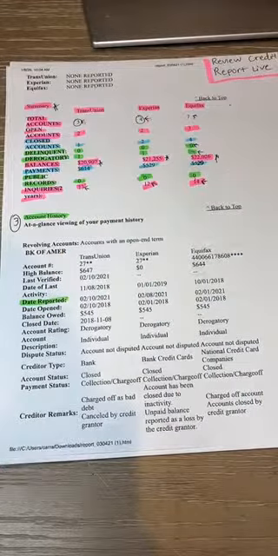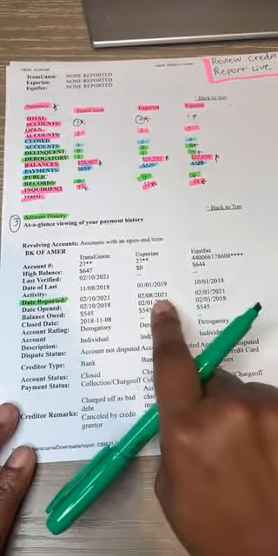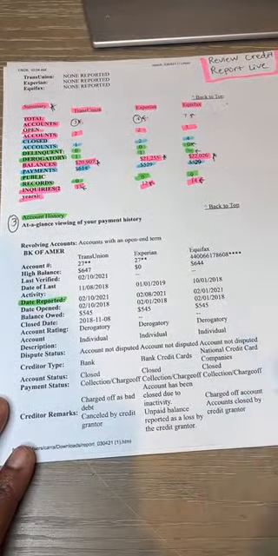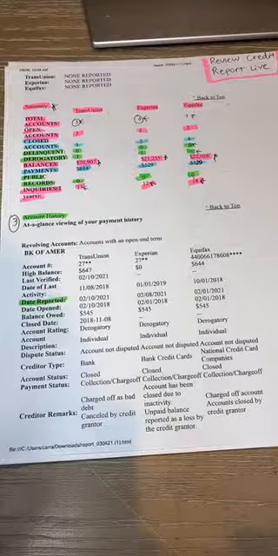Okay, so January 2018, it should not be on your report. And you can remove it, and we will go over how you can remove that account from your report.